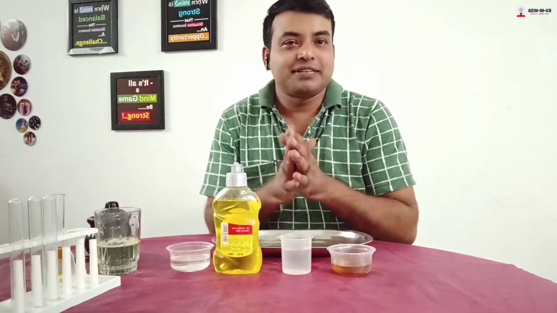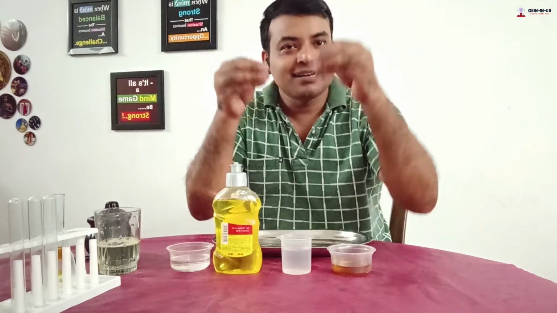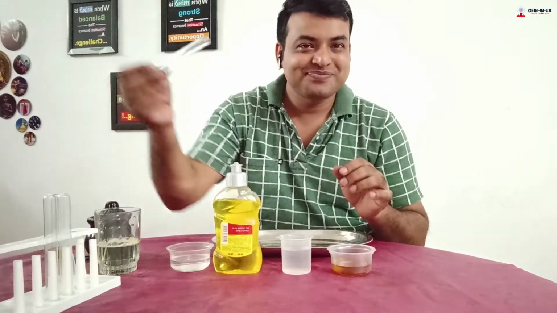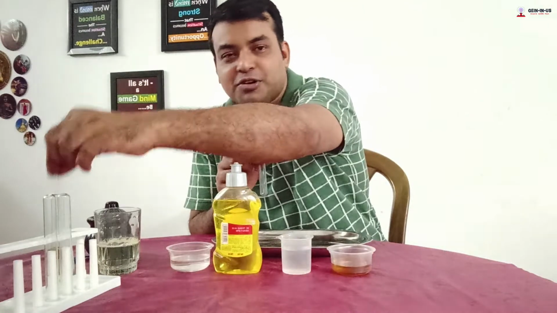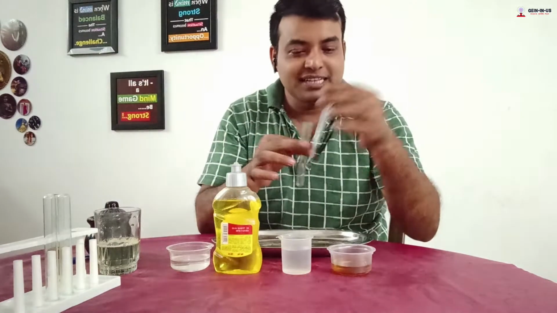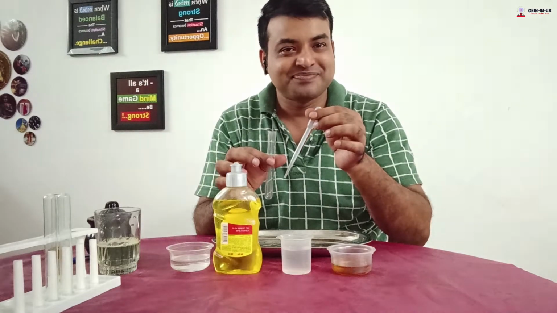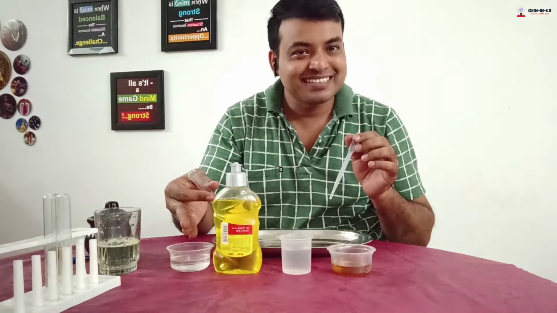So let's do an activity, and I will keep all these liquids in a test tube. I have a test tube with me. So see this test tube, and I have a dropper also. So I will take the liquid in the dropper and I will put it inside. Okay, so first I will start with salt water.